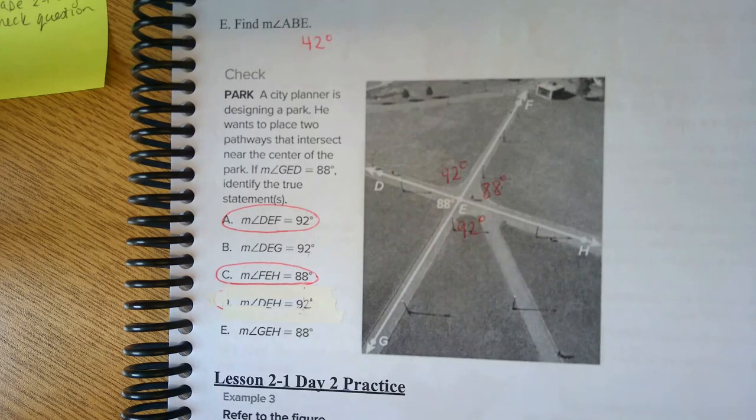So this section is really focused on a bunch of vocabulary words that you're going to want to make sure you put down on your frame.